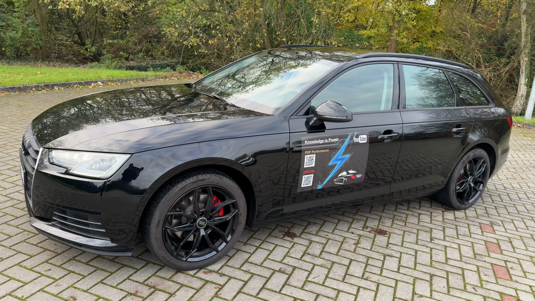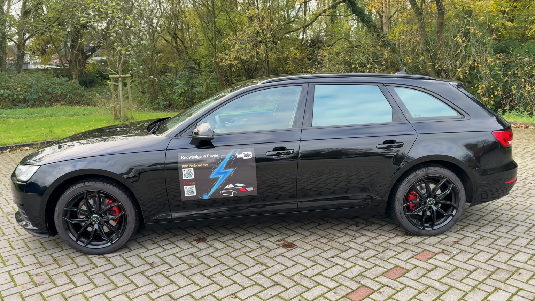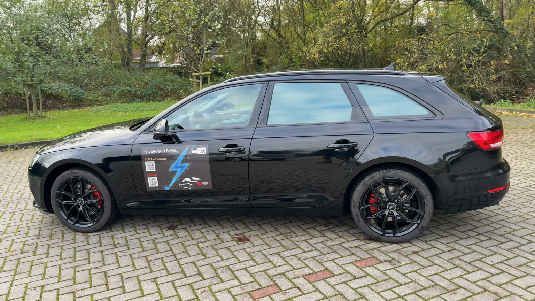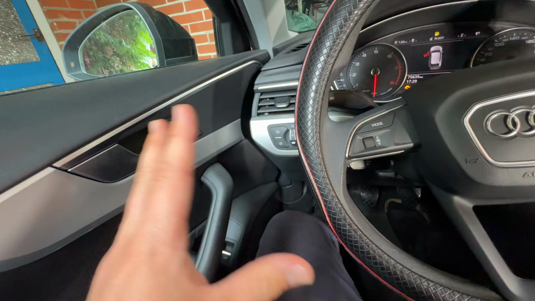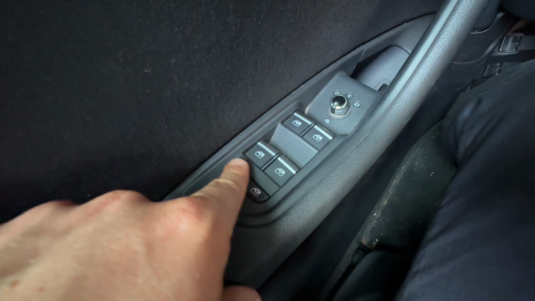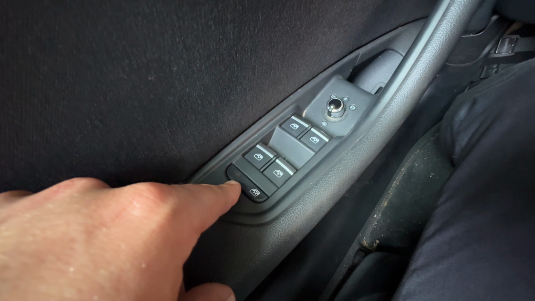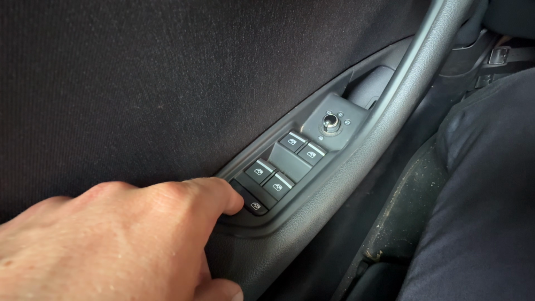Hello, today I'm going to show you how to use your child lock system on your Audi A4 or S4 Avant. You can have the child lock function that disables the rear windows and prevents the rear doors from being opened from the inside, from the interior side.